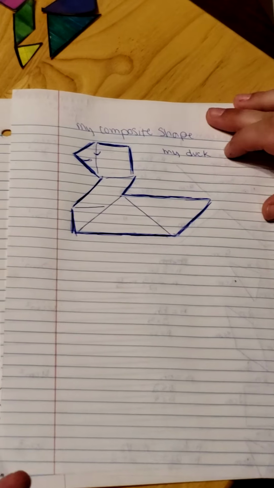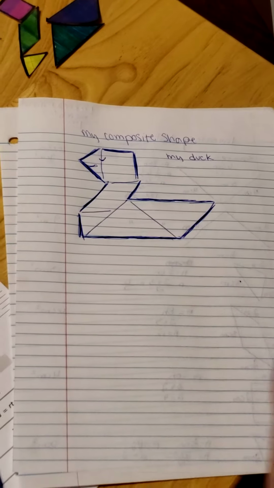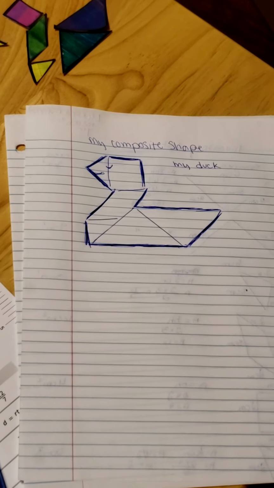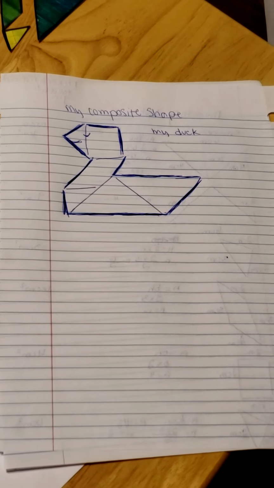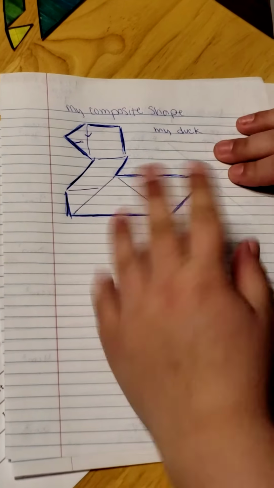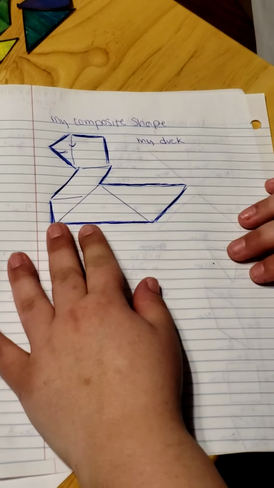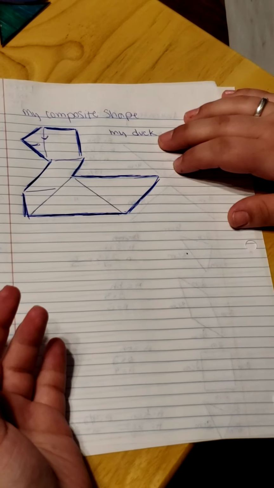So I'm going to label mine as my duck because some of the shapes that they might have created might not be visible to everybody what they actually made. So what they think they see in their picture might not be exactly what we see. So have them label it. So I see a duck. Somebody else might see something else. I don't know. I see a duck.